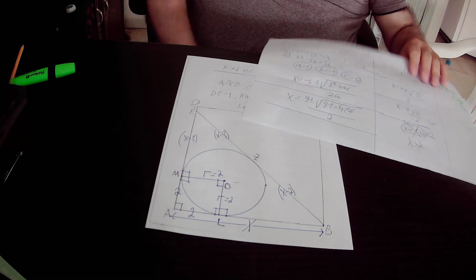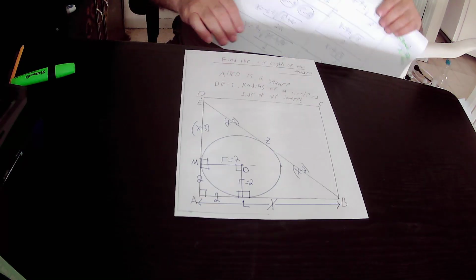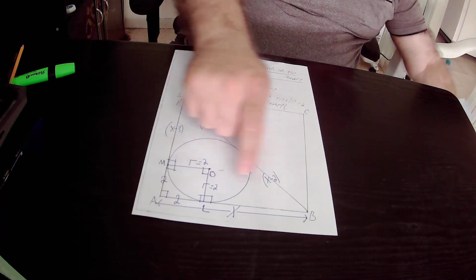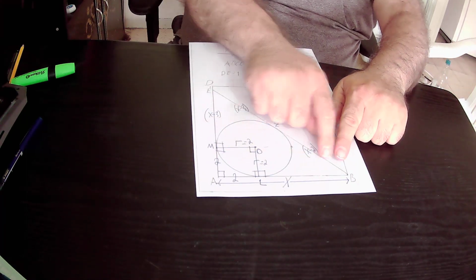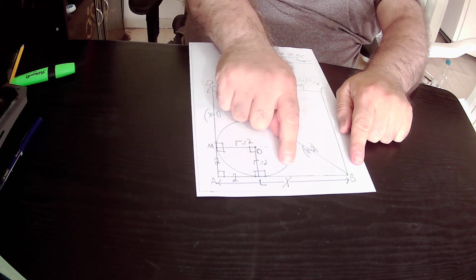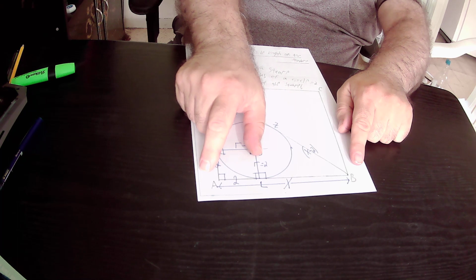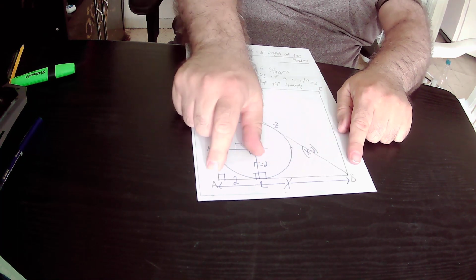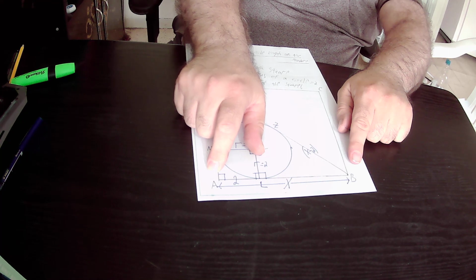But here, from the drawing, you can see that AB is equal to x. That is to say, x is greater than AL, and AL equals 2.